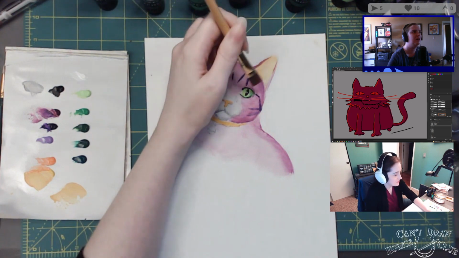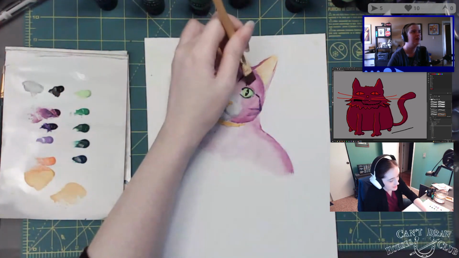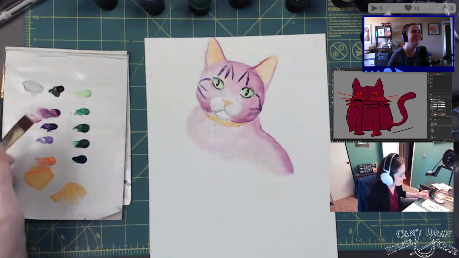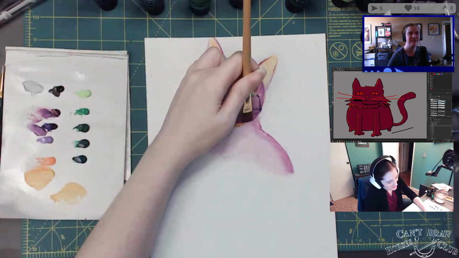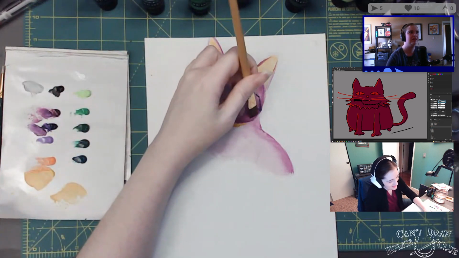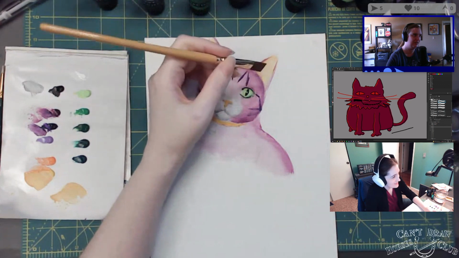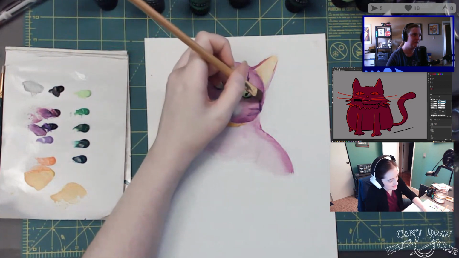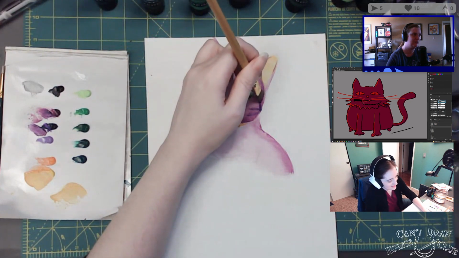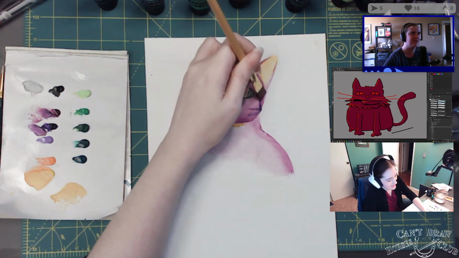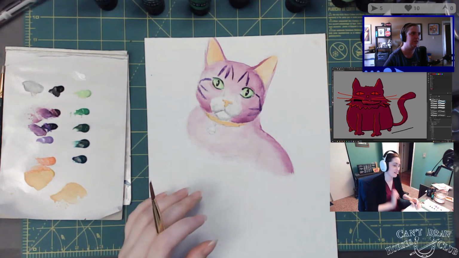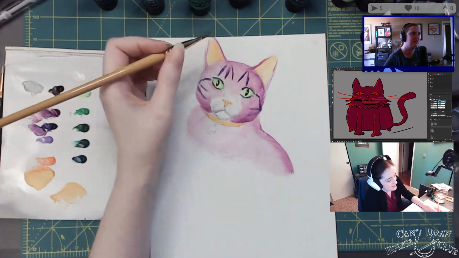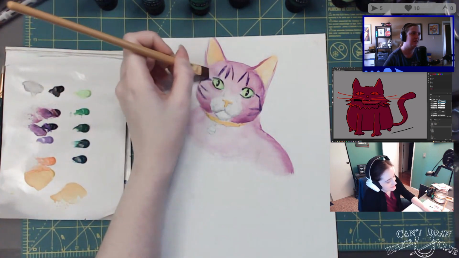Thank you to Emily for saying that my cat is menacing. Maybe if I add a glowy effect to the eyes, that might help.